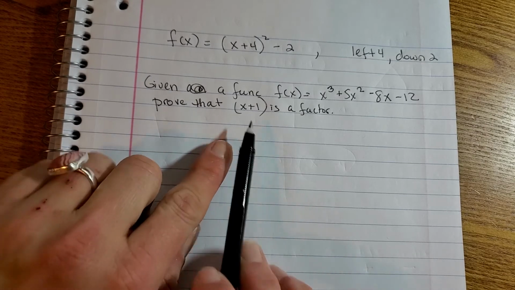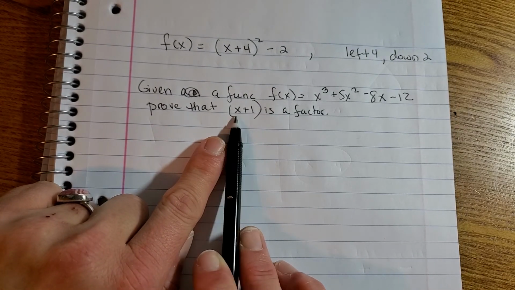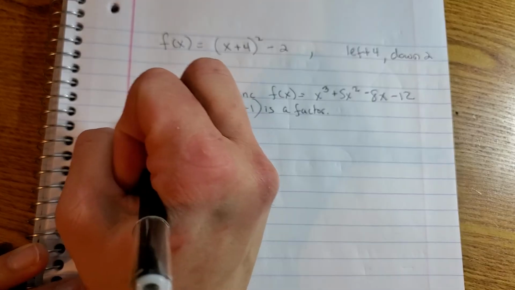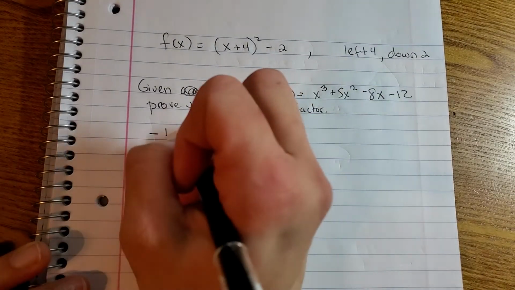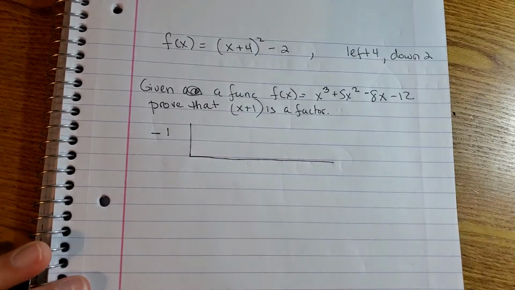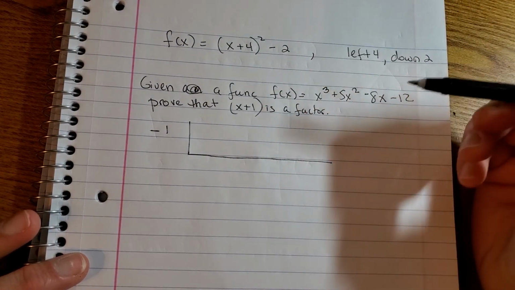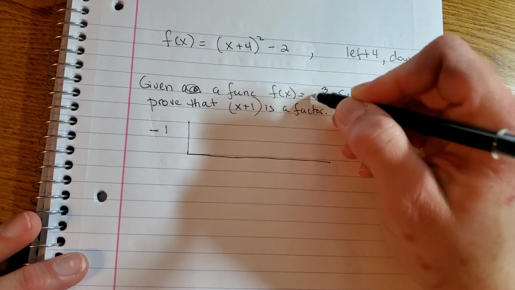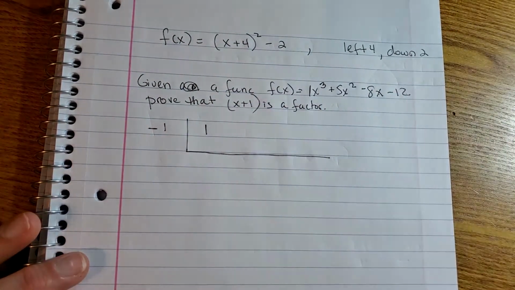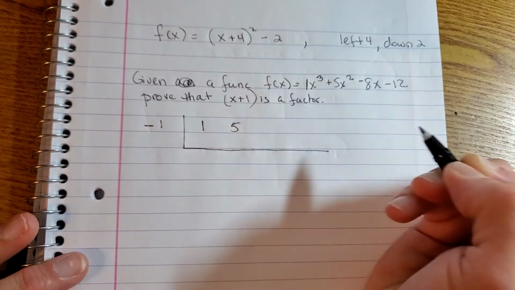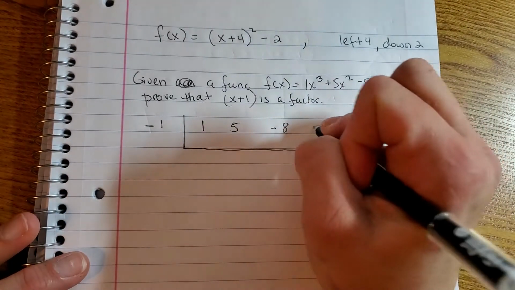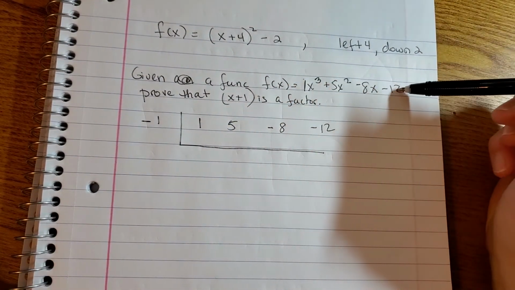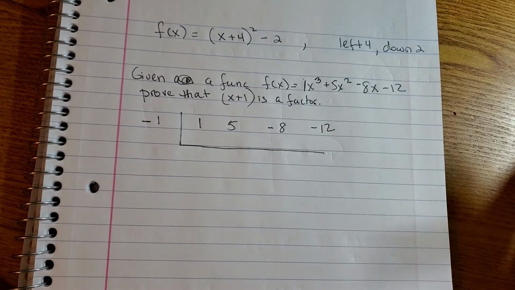Okay, so when we have this form, when we have a binomial form here, remember binomial is two terms, we do have to change the sign here. So I'm going to make that a -1, and then we're going to draw kind of that big L shape that we did. Then we're going to take the coefficients from here. So even though it's not written here, there's a 1 in front of here, so I would put a 1, then 5, -8, and -12. So I'm just taking the numbers that are in front of the variables and then our last number.